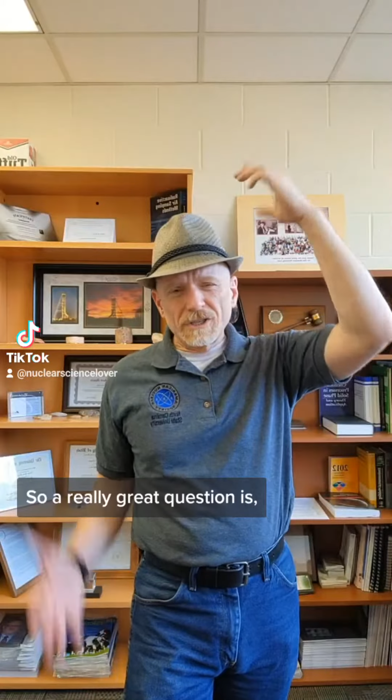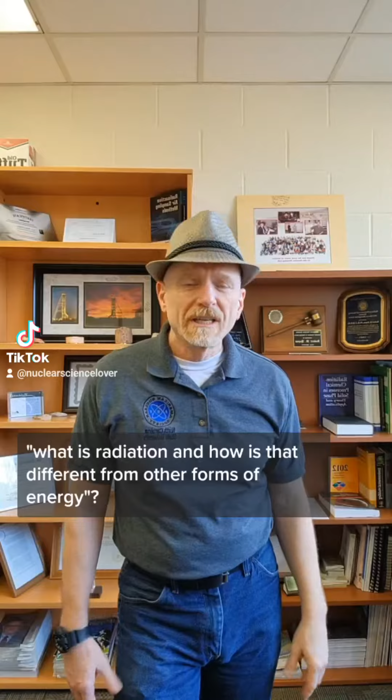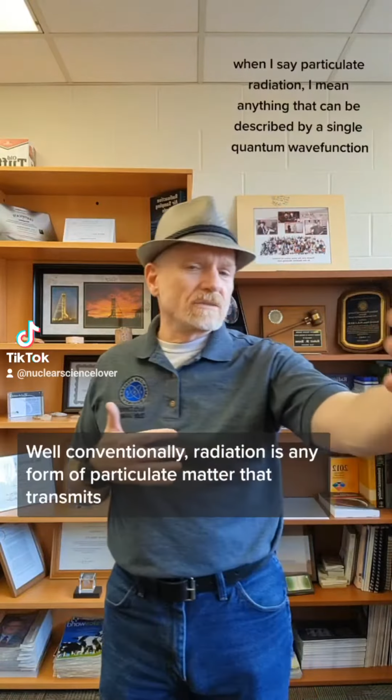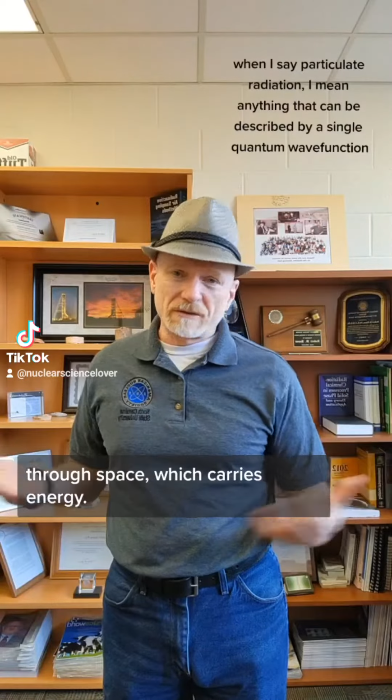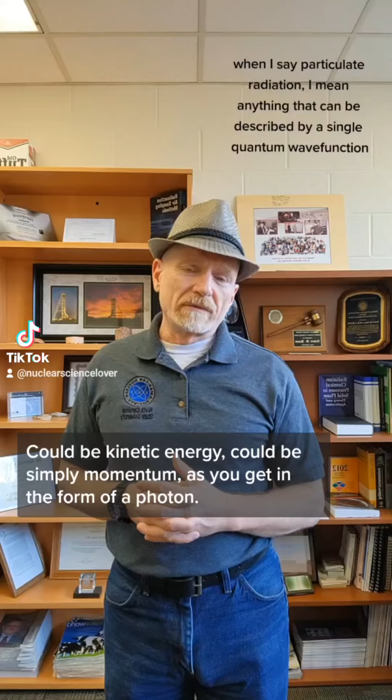So a really great question is, what is radiation and how is that different from other forms of energy? Well, conventionally, radiation is any form of particulate matter that transmits through space which carries energy. Could be kinetic energy, could be simply momentum as you get in the form of a photon.